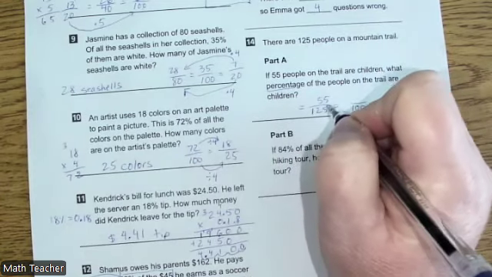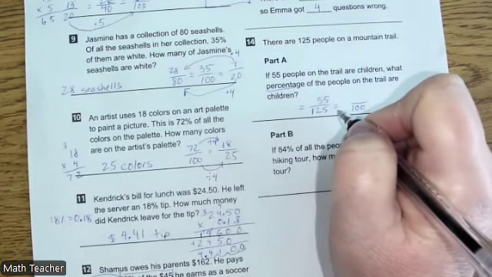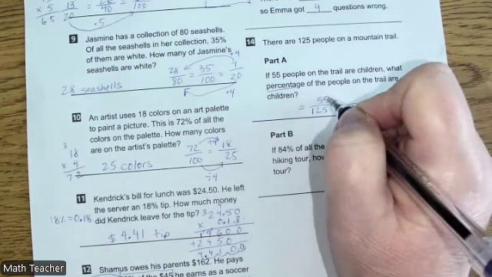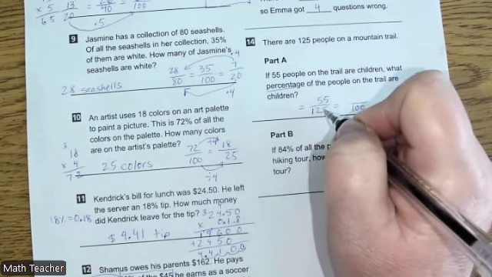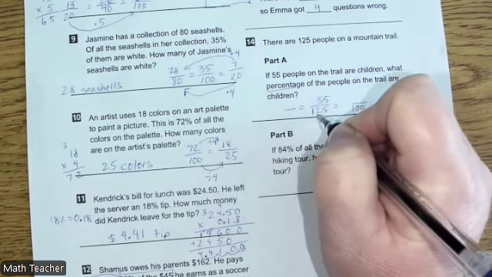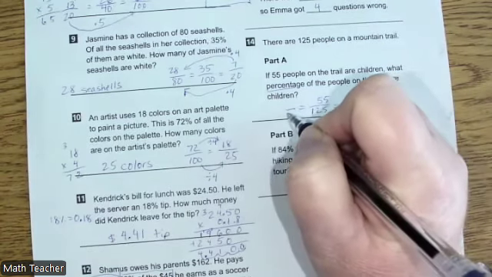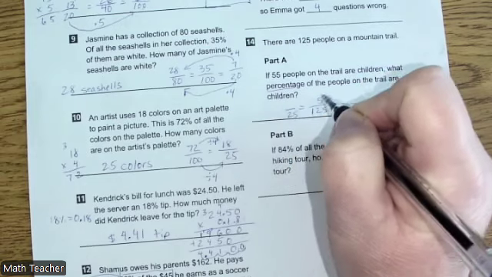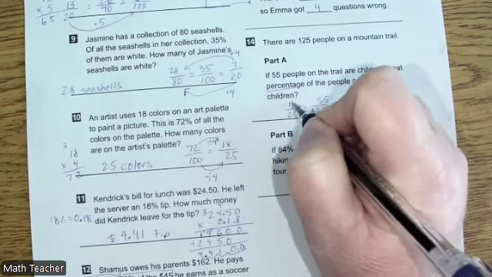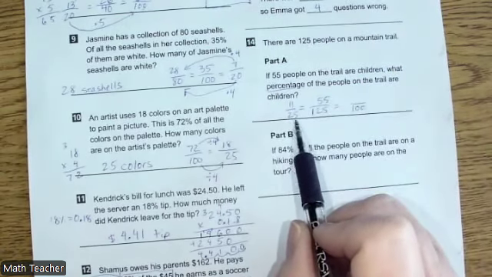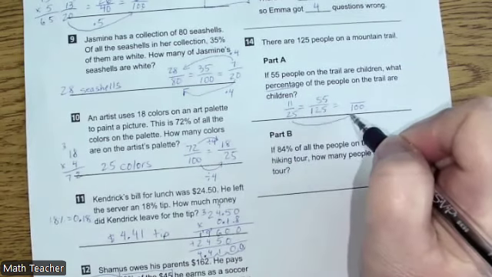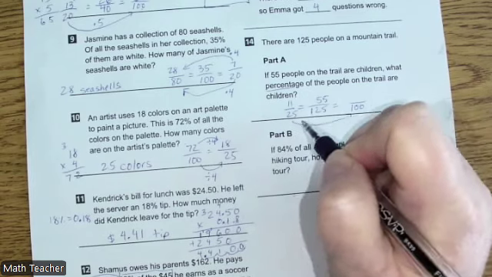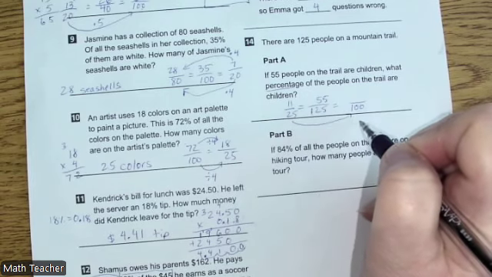So we look at 55 and 125 to see if we can simplify these, and we can. 55 and 125 are both divisible by 5. 125 divided by 5 is 25, and 55 divided by 5 is 11. So 11/25ths. And 25 does go evenly into 100.